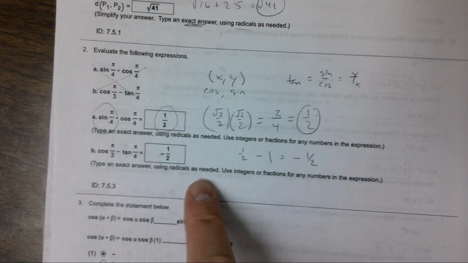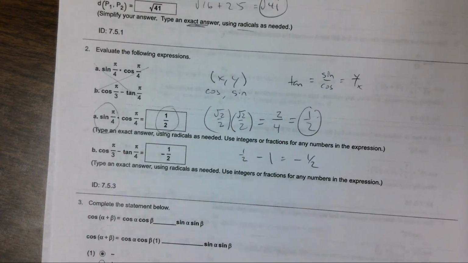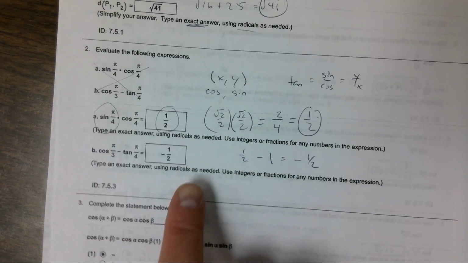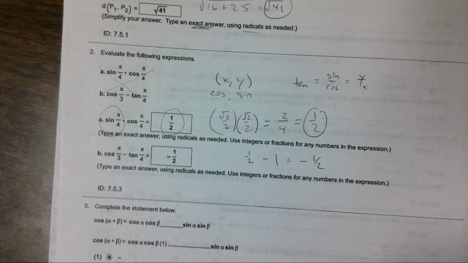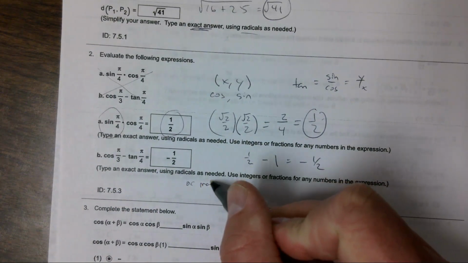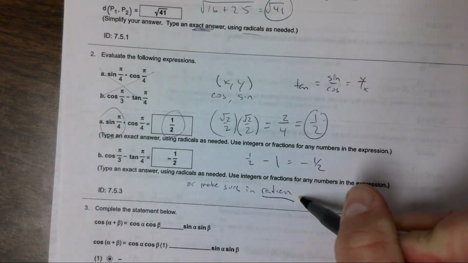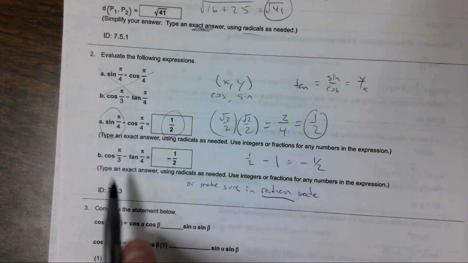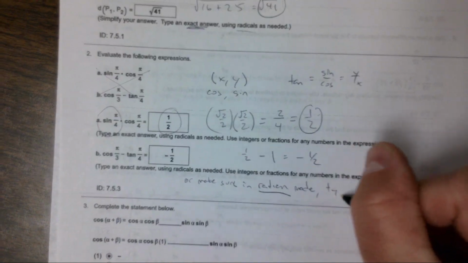Now, what you notice about some of these is that, since I don't collect your calculators and then give them back to you after some problems at this time, technically you could have just typed it, made sure you were in radian mode. The reason for radian mode is because it's pi. Make sure you're in radian mode and type it.